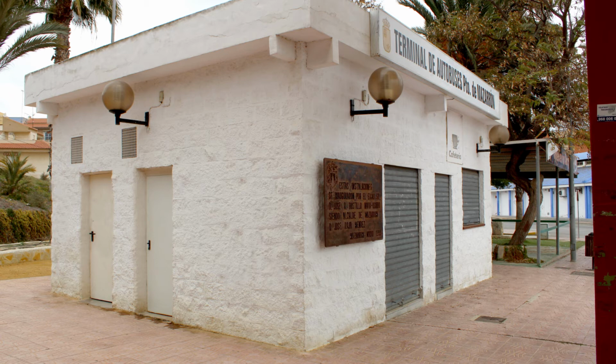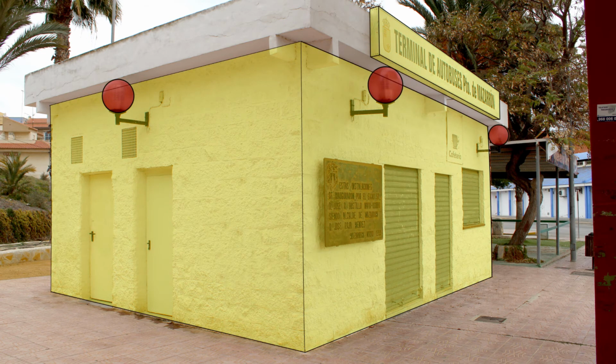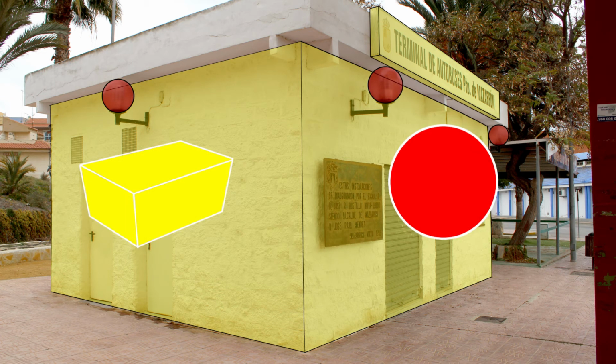I came across this building at the close-by bus terminal, and I immediately identified two clear shapes. I saw that the building was the shape of a cube, and the lamps were ball-shaped. I also saw that the sign saying Terminal de Autobuses Puerto de Mazarón was another cube shape.